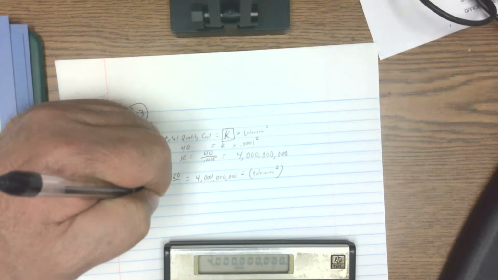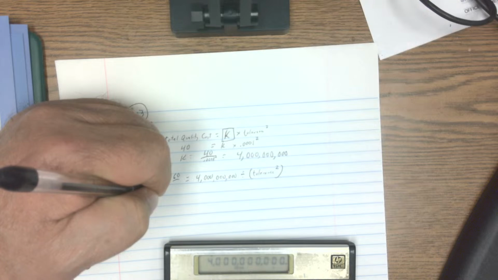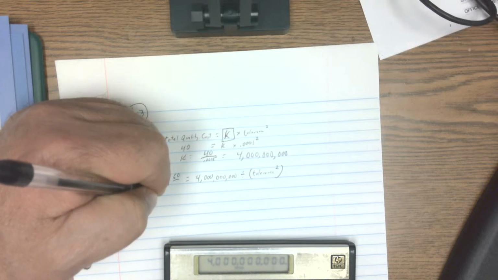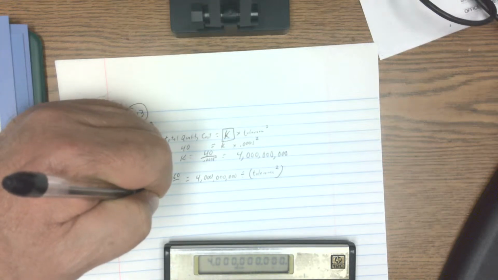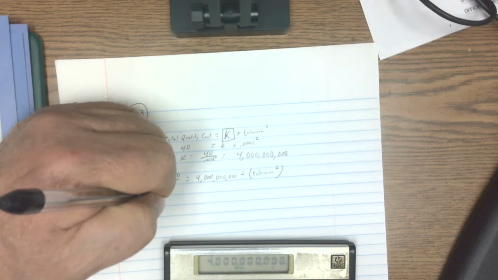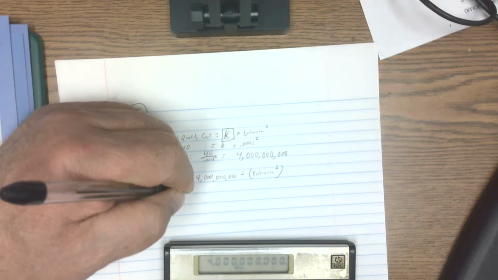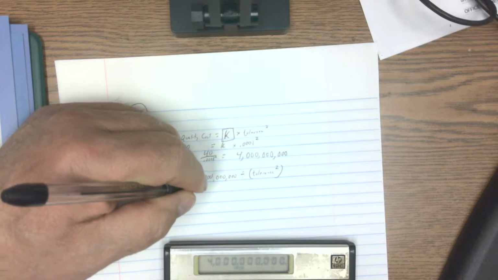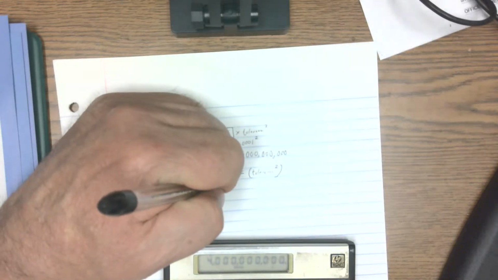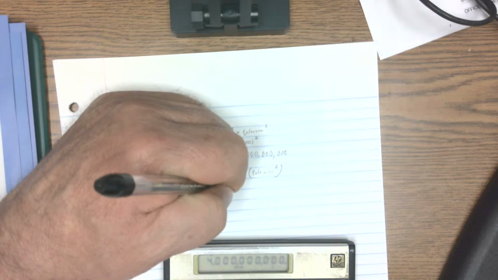So we get the $1.60 divided by the 4 billion equals the tolerance squared.